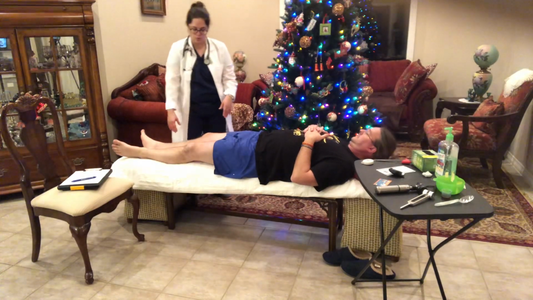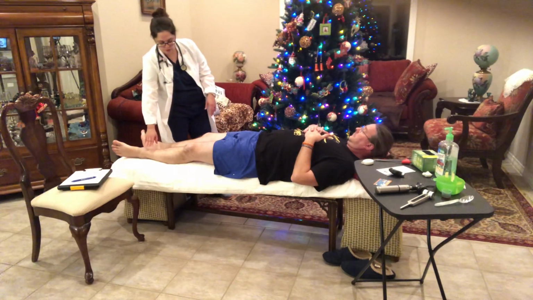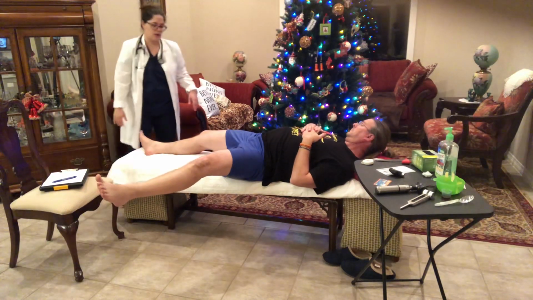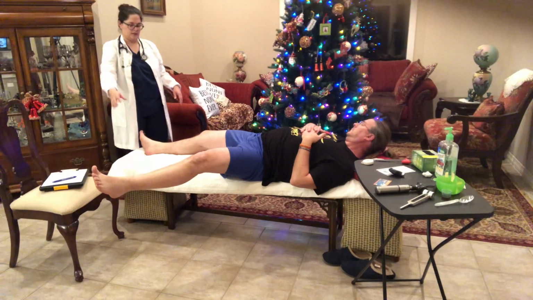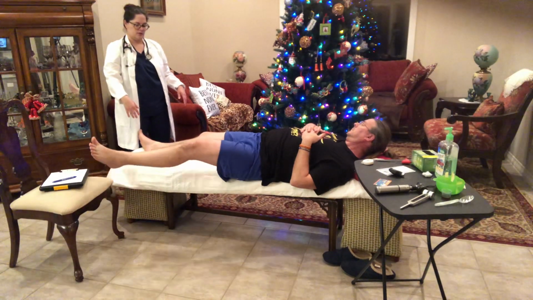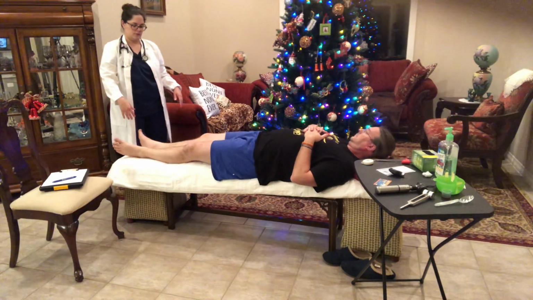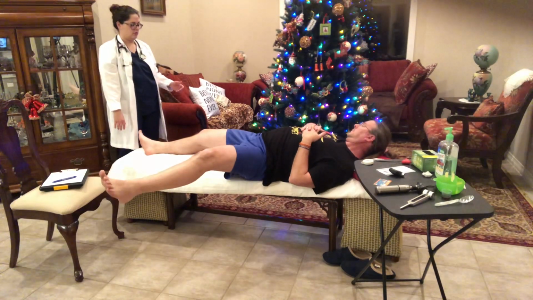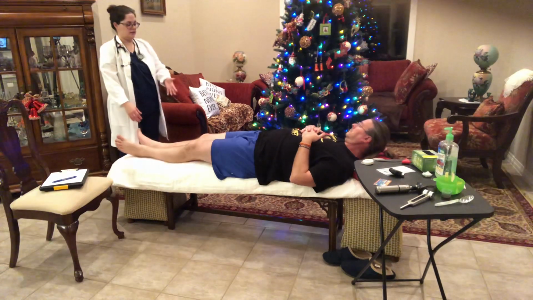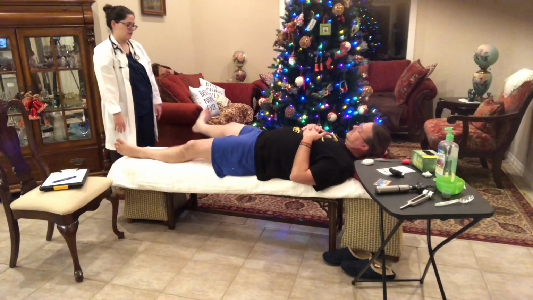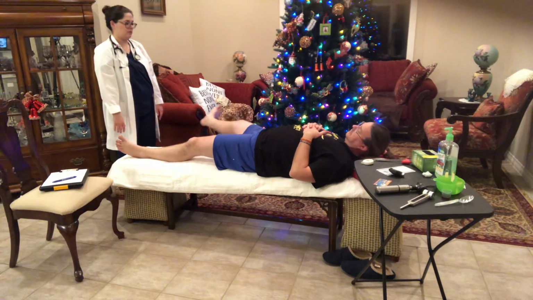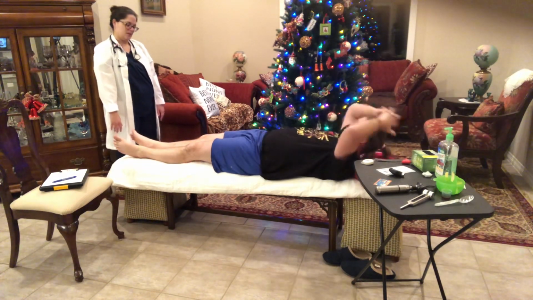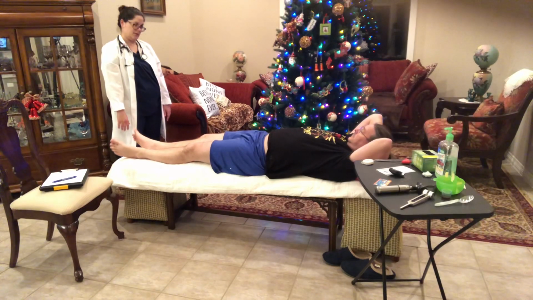Now I want you to go ahead and swing your left leg out, keeping it straight, testing for abduction. And that is about 40-degree range of motion. Yeah, and then go ahead and do the right, about 45-degree range of motion. Good. So with that, the hips.